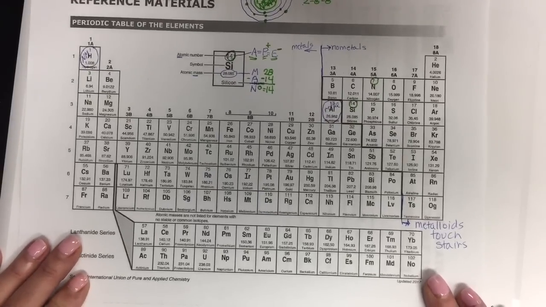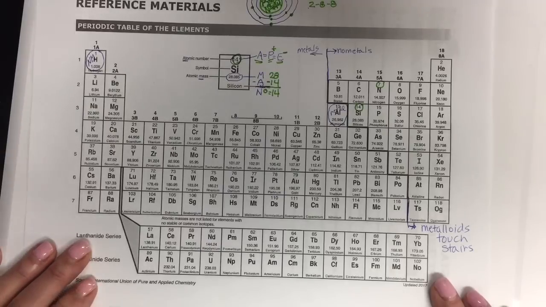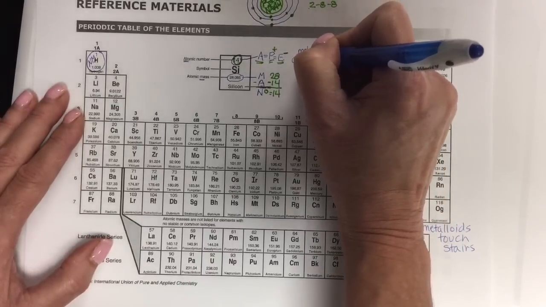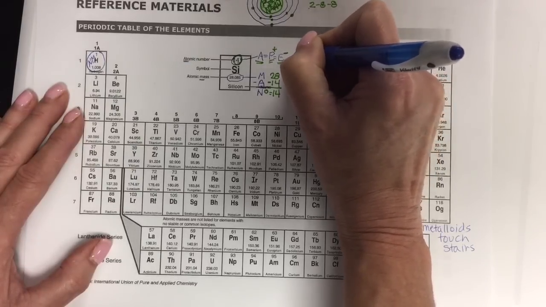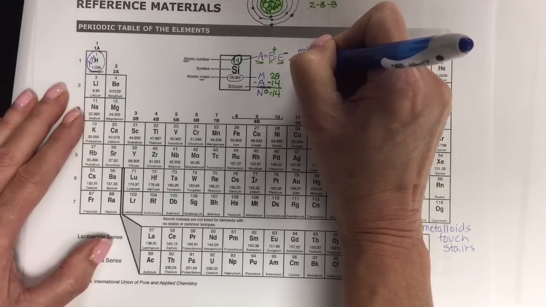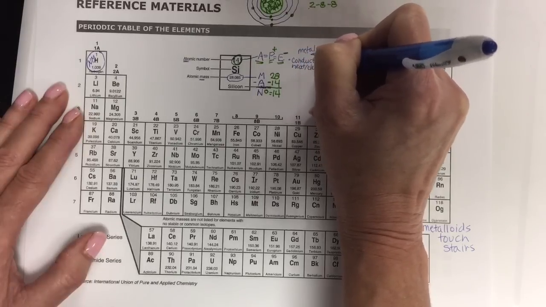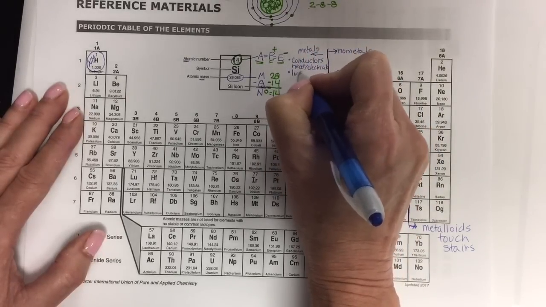All right, so let's do some characteristics of metals and non-metals and refresh our memory. Metals are conductors of heat and electricity. Metals are shiny, they have luster.